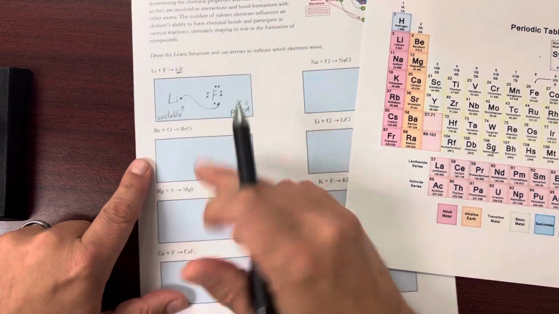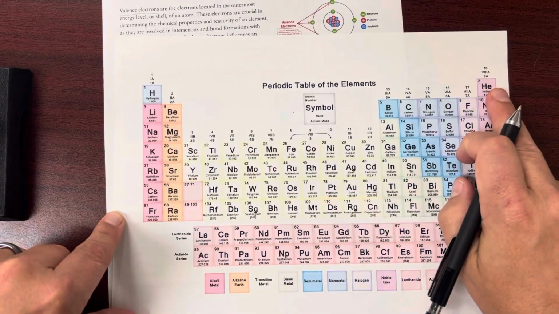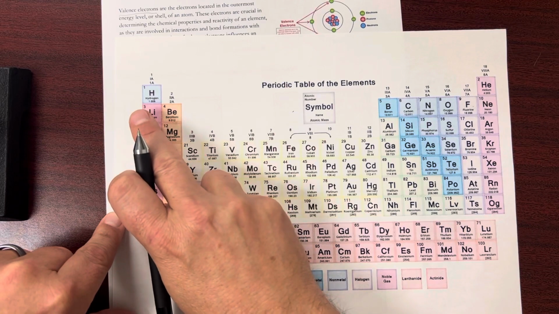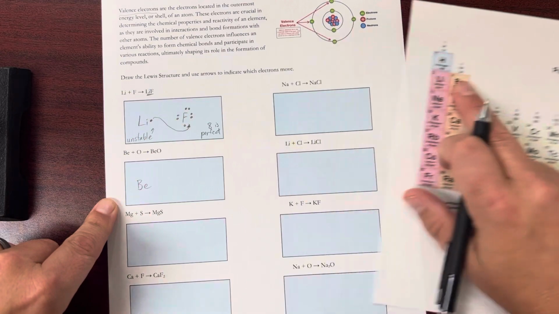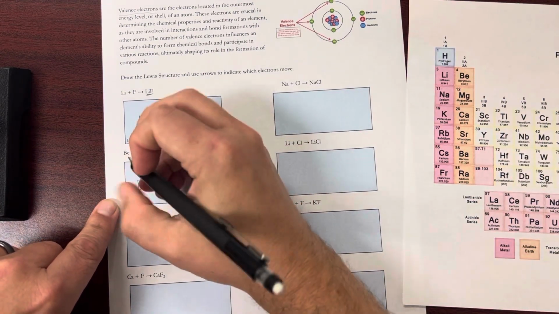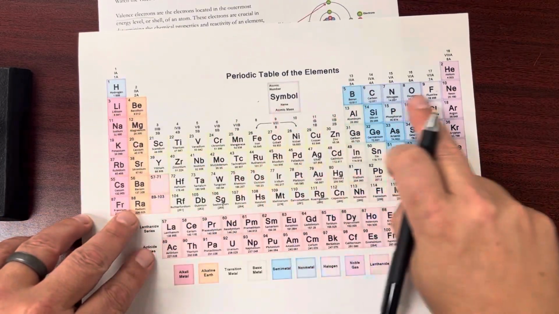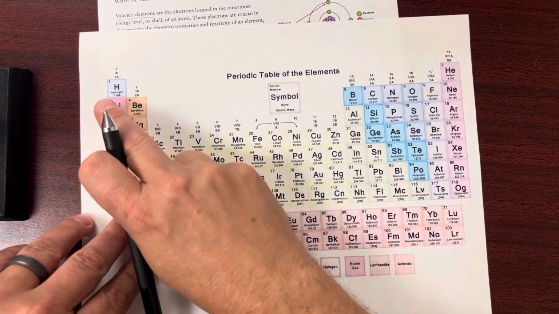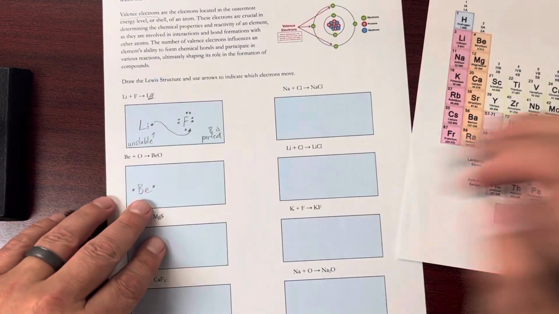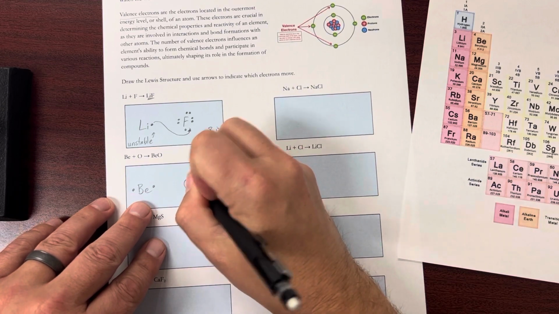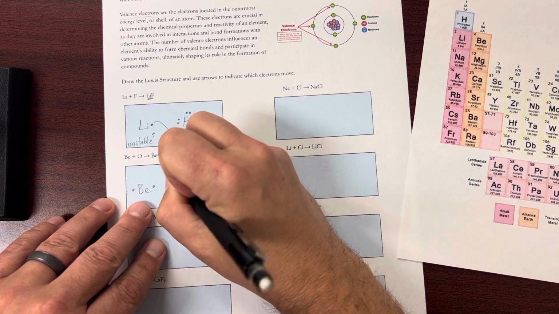Beryllium and oxygen. So beryllium, I look here, orbital full. Beryllium here has 1, 2 in its outer orbital. Now we look at oxygen. Oxygen, first orbital full, then we have 1, 2, 3, 4, 5, 6 in its outer orbital.